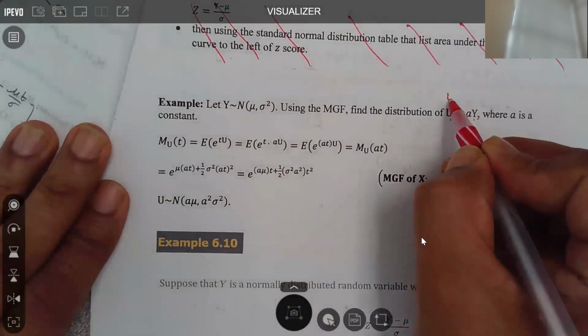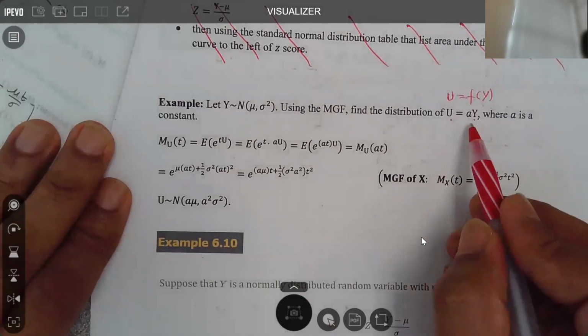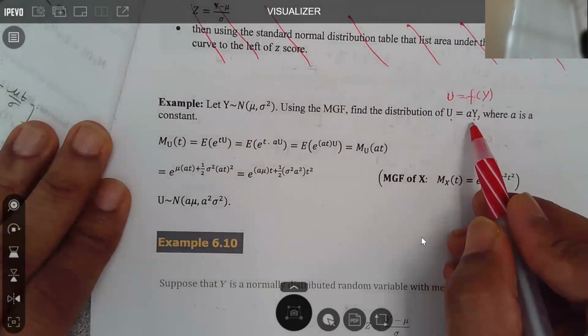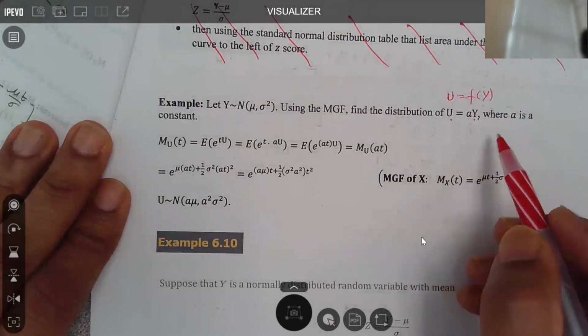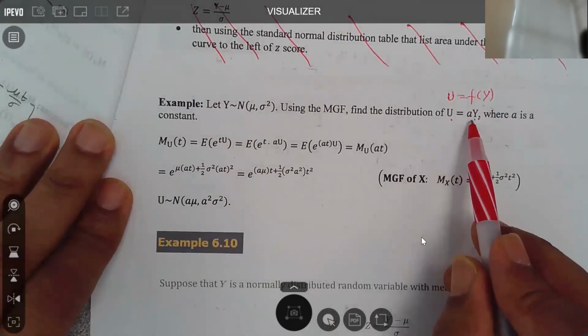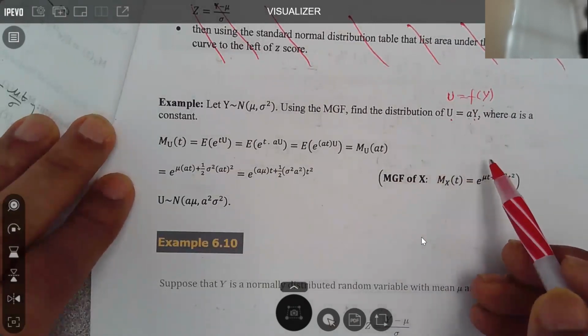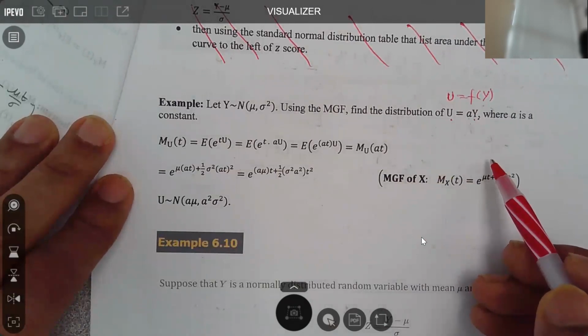So u is a function of y here, and what is done here is scaling: multiplying by some constant a. If y is scaled by some a, we want to find what distribution it will have, what will happen.